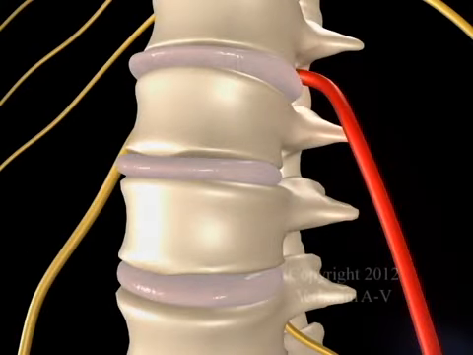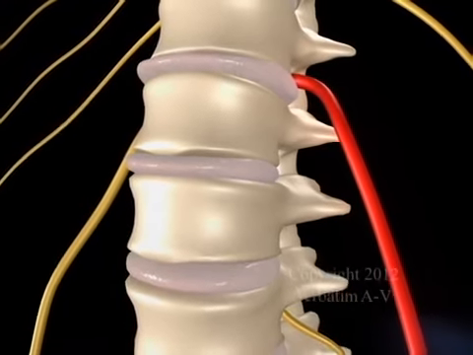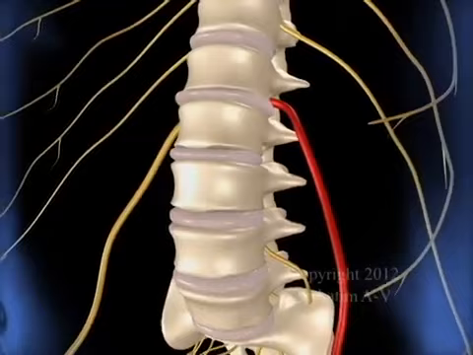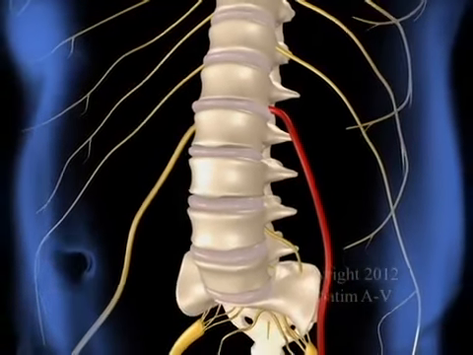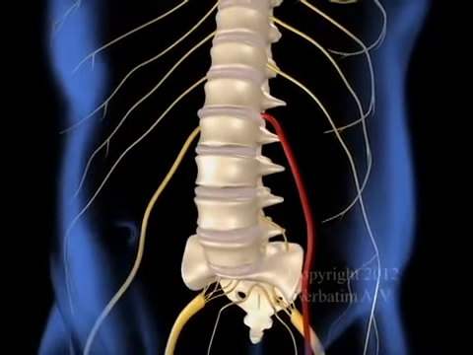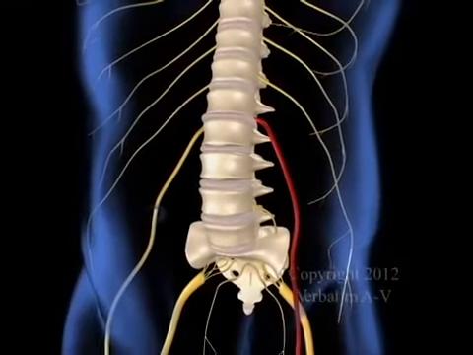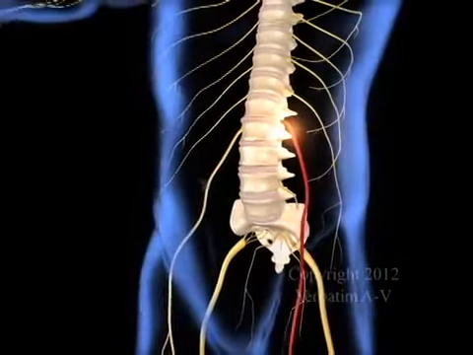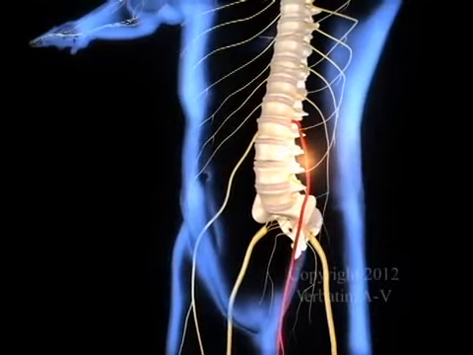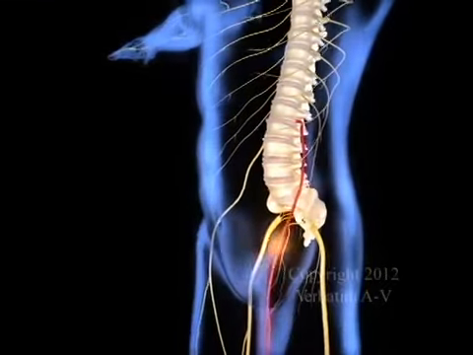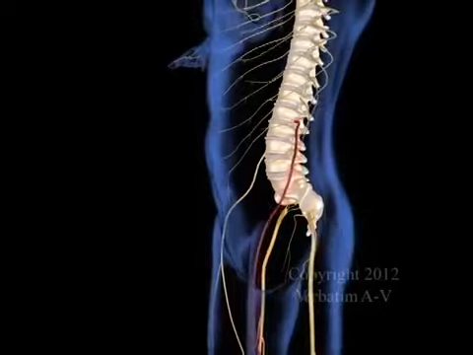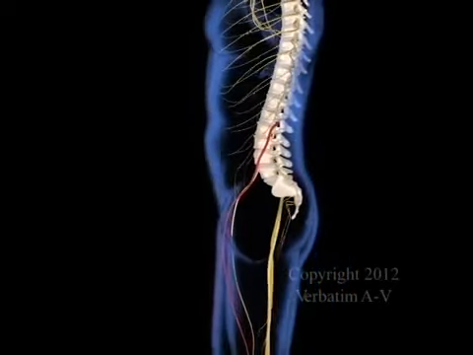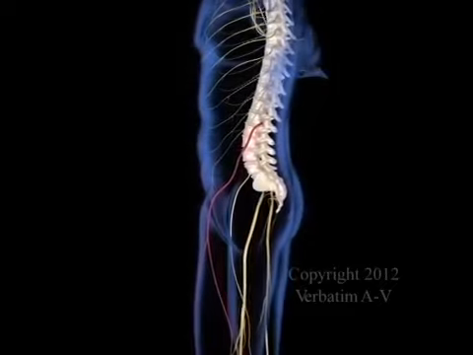When this results in the compression of a nerve root, it can cause radiating pain, numbness, tingling, weakness, and loss of motor function. These conditions can also interfere with the normal transmission of electrical impulses to and from the brain. Depending upon the severity of the condition, symptoms of spinal radiculopathy can range from mild to debilitating.